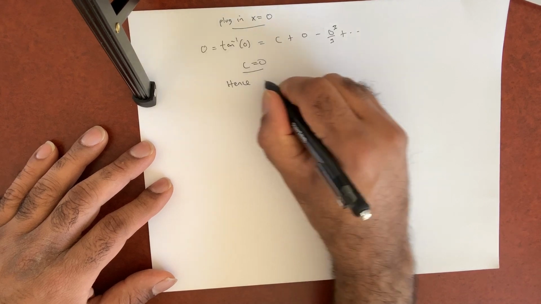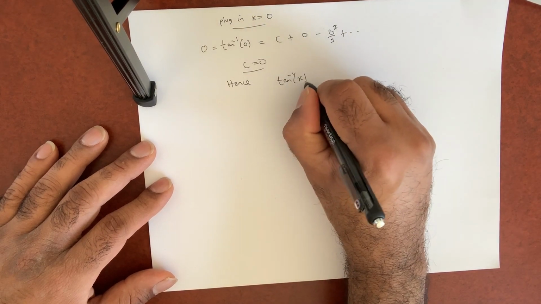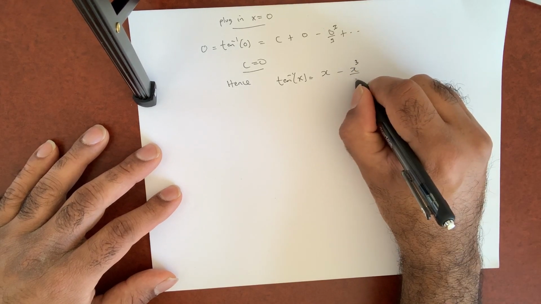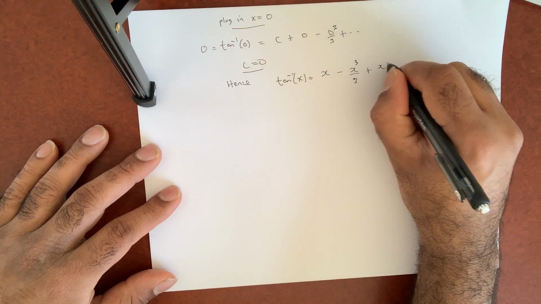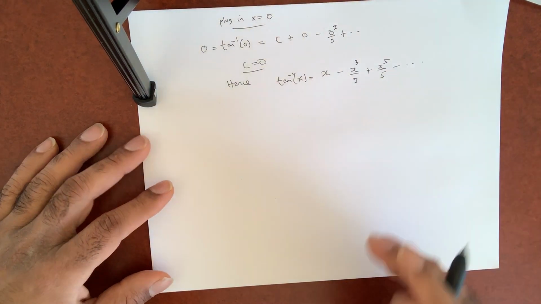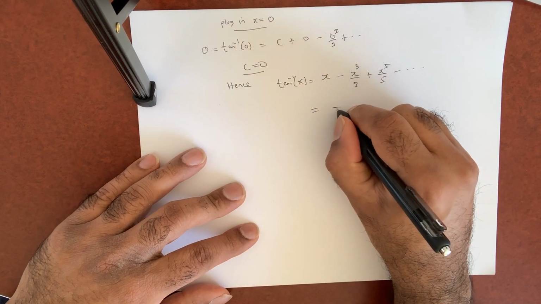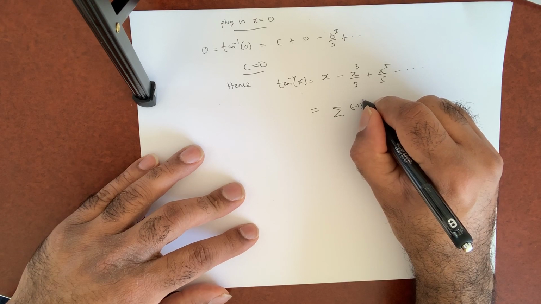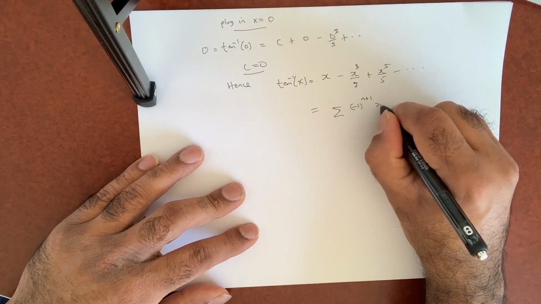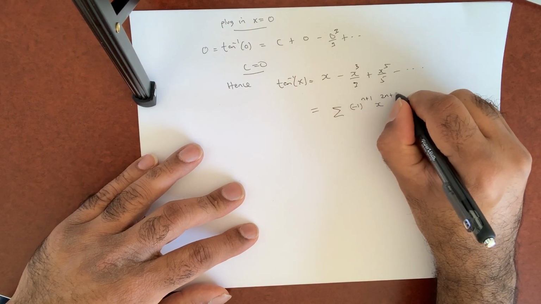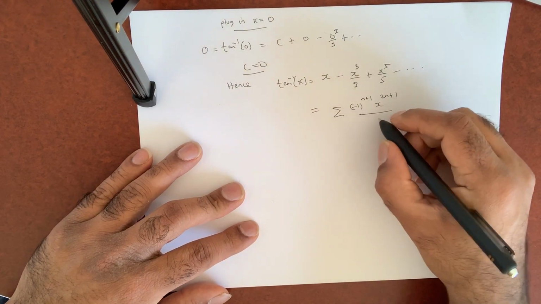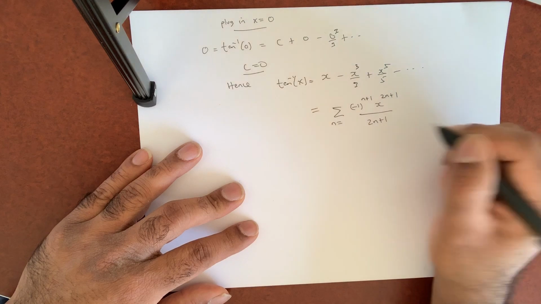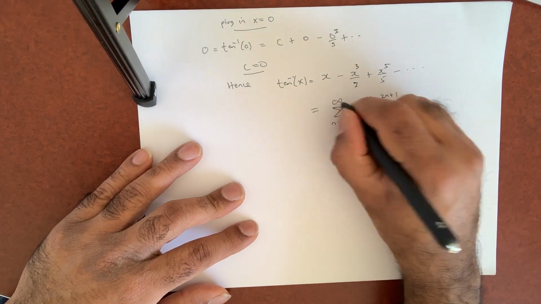Hence, we have that tan inverse of x is exactly equal to x minus x cubed over 3 plus x to the 5th over 5, and so on, which in a little bit shorter notation is the sum of negative 1 to the n, x to the 2n plus 1, divided by 2n plus 1, where n is going from 0 to infinity.